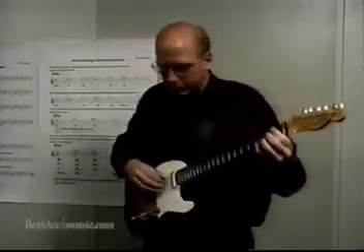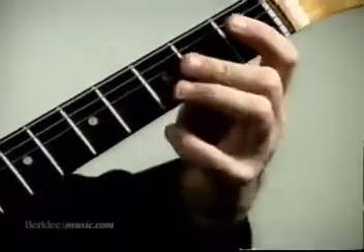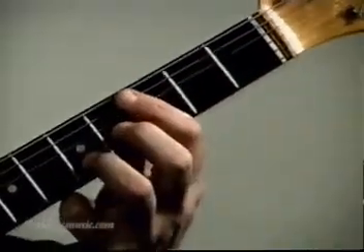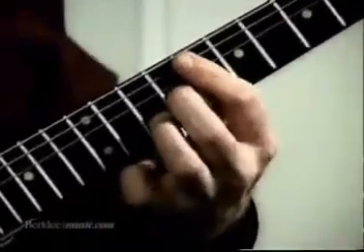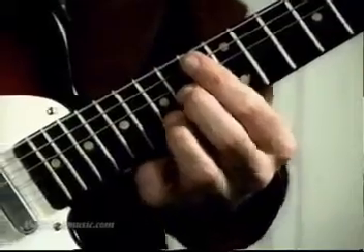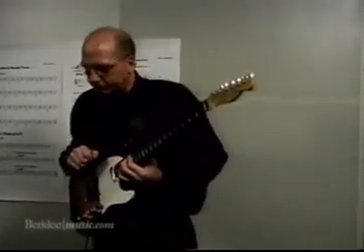So let me just go up the neck with this for a second here. This is the first one. We learned it this way, the first chord with the D on the top and the B on the bottom. I'm going to move it down to B flat. And now the second voicing, the third voicing. So that gives us that sound.